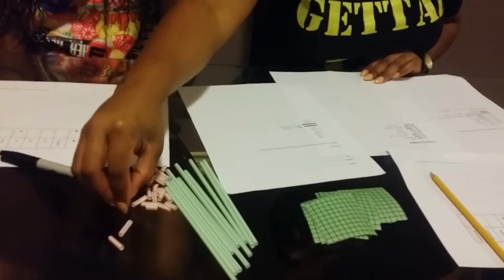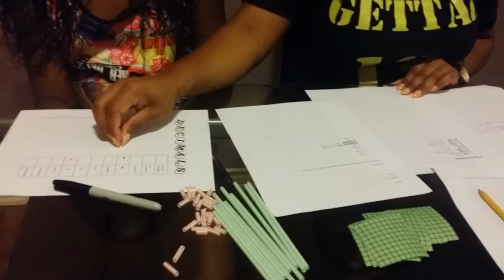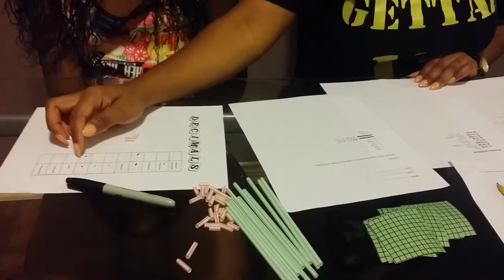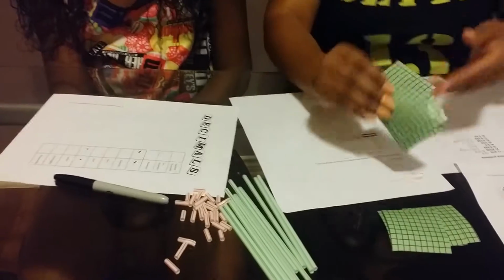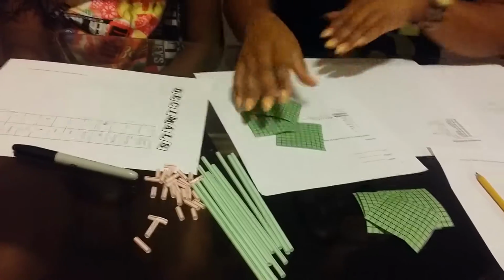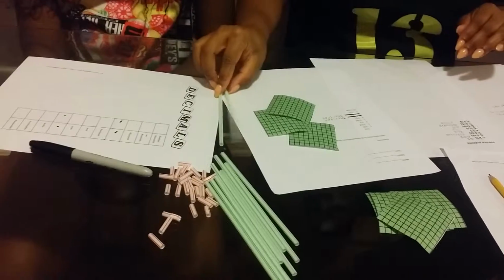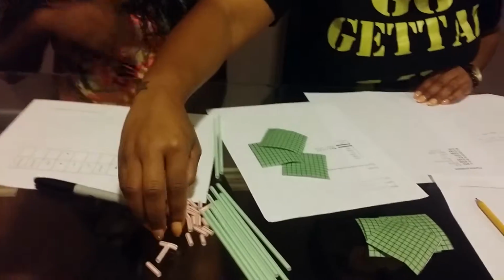But since it's in the 100 spot, you'll use that to represent 2 over 100, which is the same as 0.02. And then 0.32, you would use 3 100ths to represent the 3, 2 10s to represent the 2, and then 2 1s to show that.